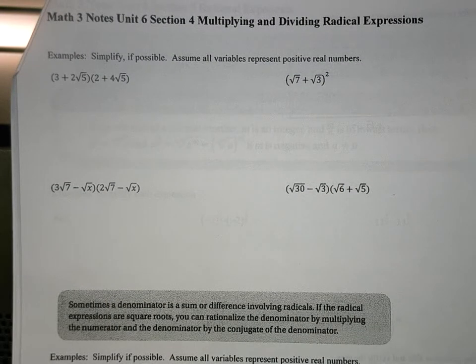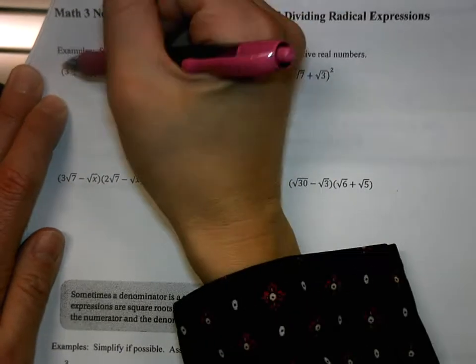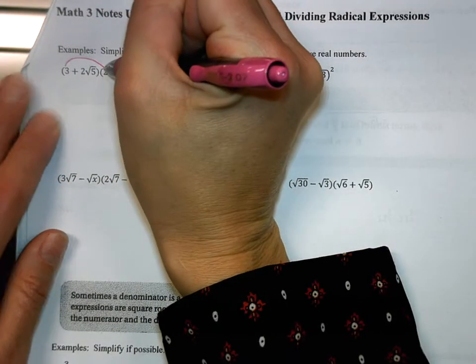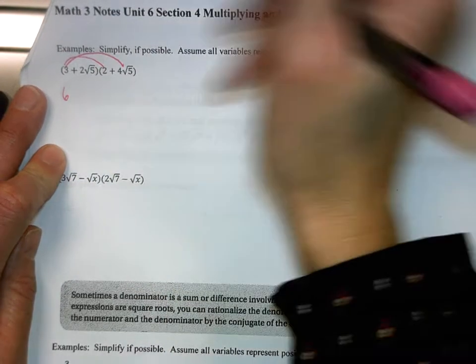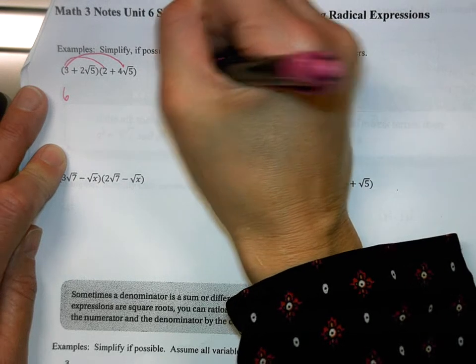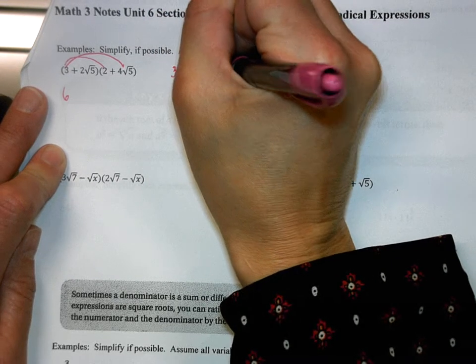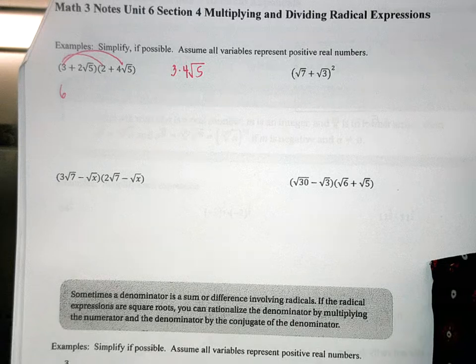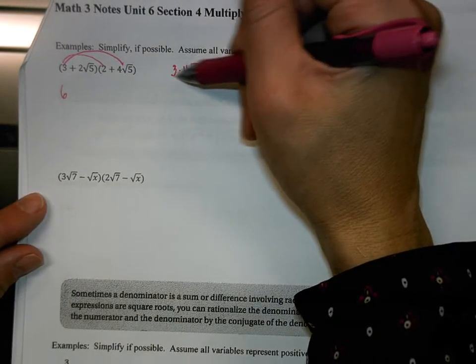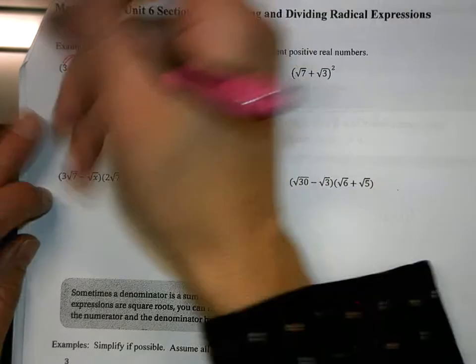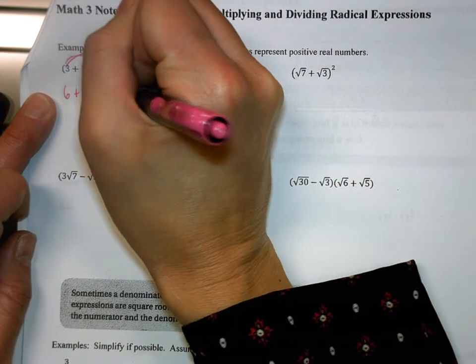So we can continue to use the distributive property. Does that work for everyone, or you guys want me to show you the box method? Distributive property is good? Okay, so all we're doing is distributing. So we're taking the 3. 3 times 2 is 6. Okay, and so when we go 3 times 4 root 5, if you need to, write it to the side of your paper if it's easier for you to see that way. And so 3 times 4 root 5, the 3 and the 4 multiply together because they're both not under roots, and so you get a positive 12 root 5.